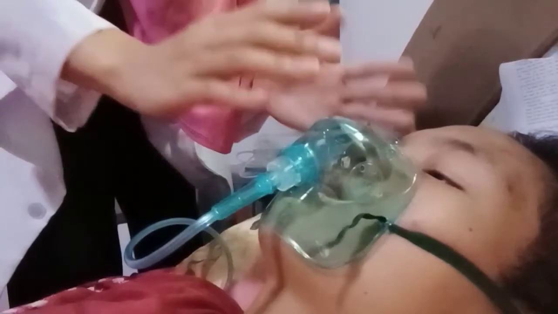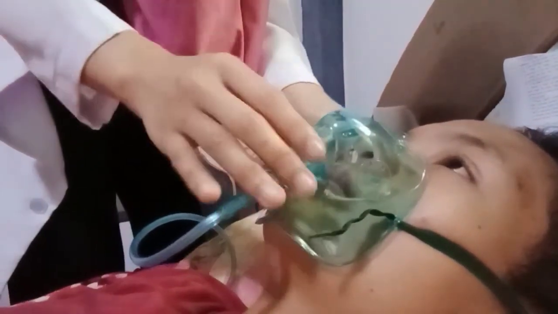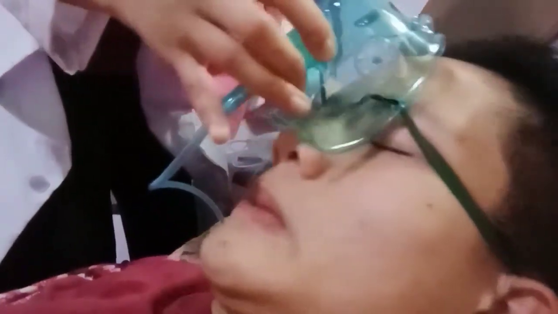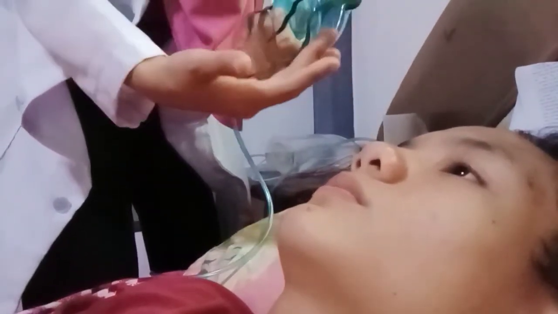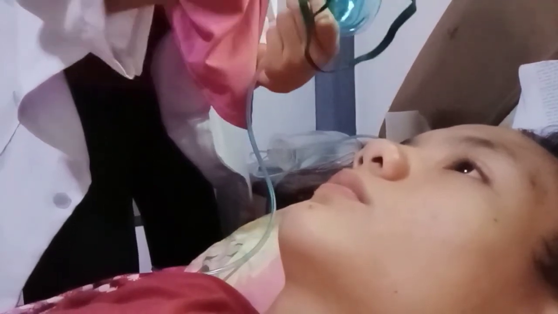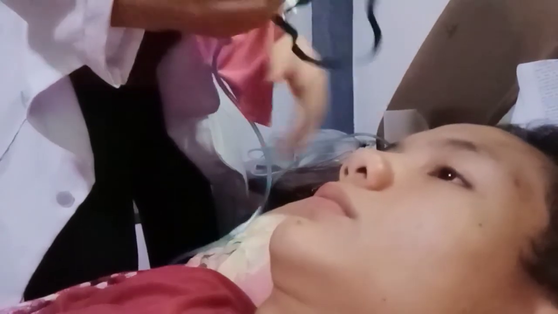The tight-fitting mask and moisture from condensation can irritate the skin of the face. There is no danger of inhaling powder if placed on the mask. It is for 2 to 3 hours if the oxygen is running continuously. So do not use powder around the mask.